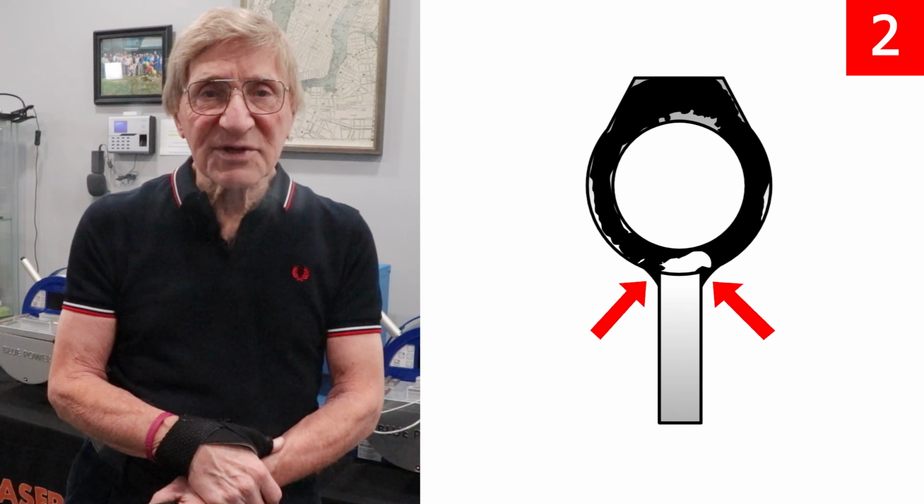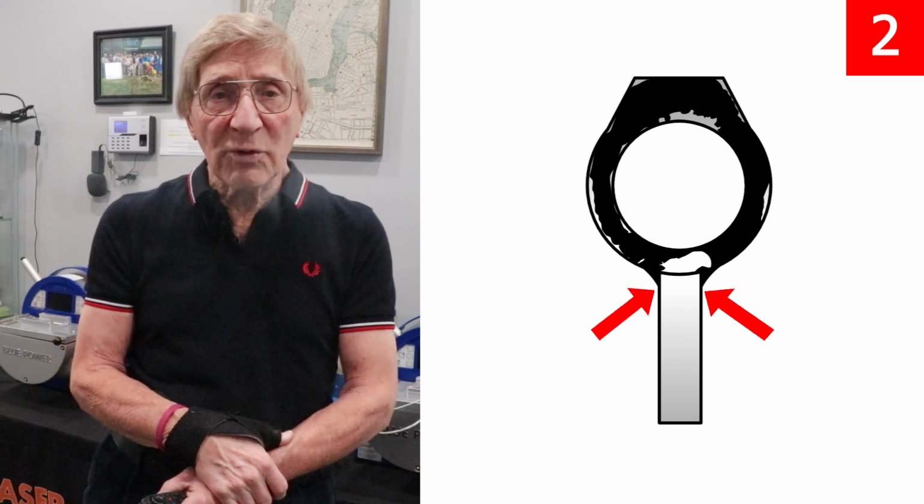The proper method of having a sprue enter a ring or any other jewelry design is to have a flared entrance, as in diagram 2. There, the sprue is flared so that a smooth and uniform flow of metal will be able to enter the casting without turbulence.